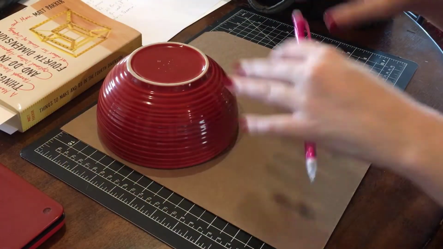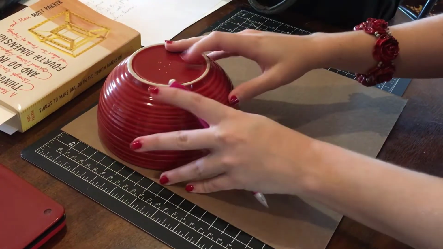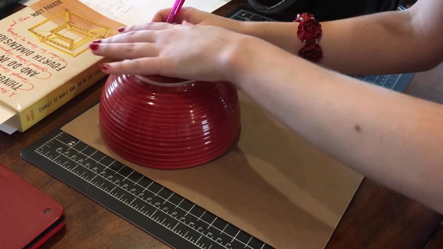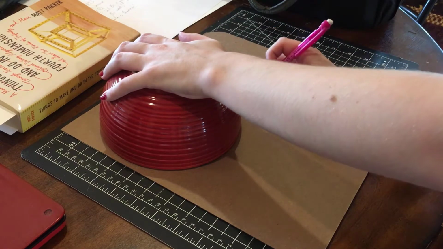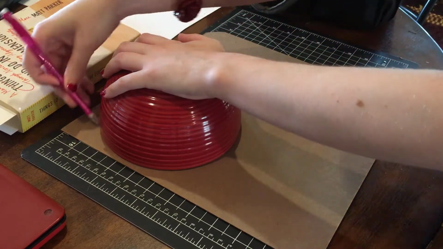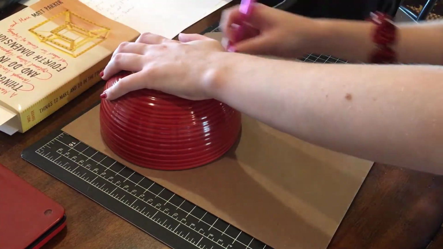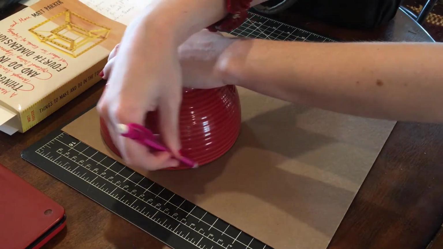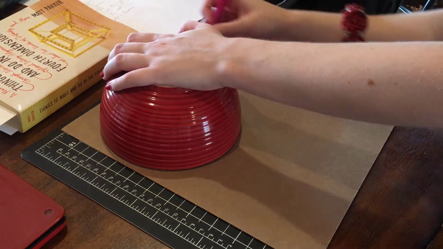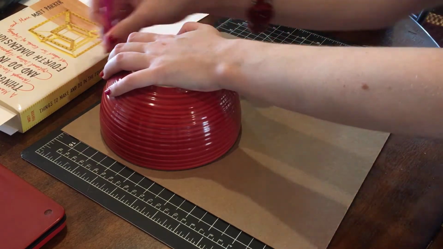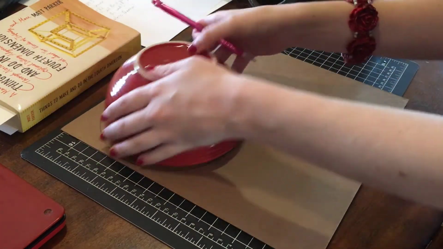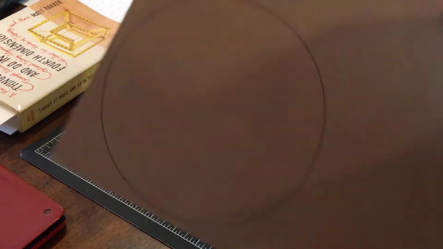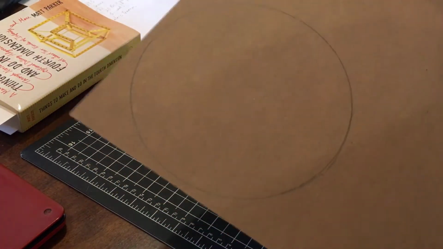Okay, so we're going to go ahead and trace our two circles. I have this bowl here that I'm using. As long as you make sure that they are exactly the same, it really matters here. So I'm going to make sure I have a very nice outline. You can see here we have one of our circles.